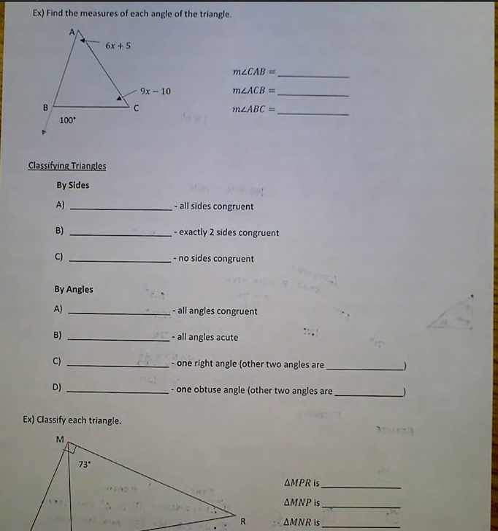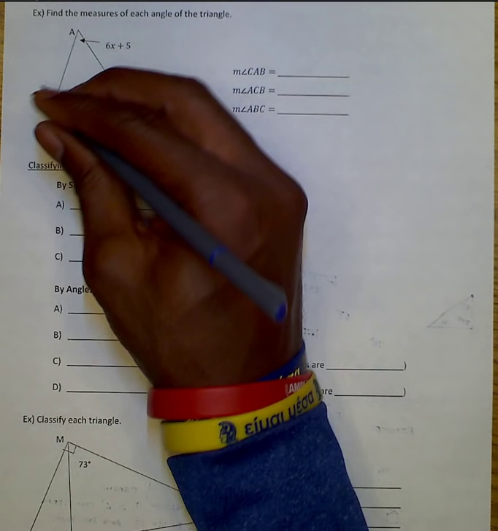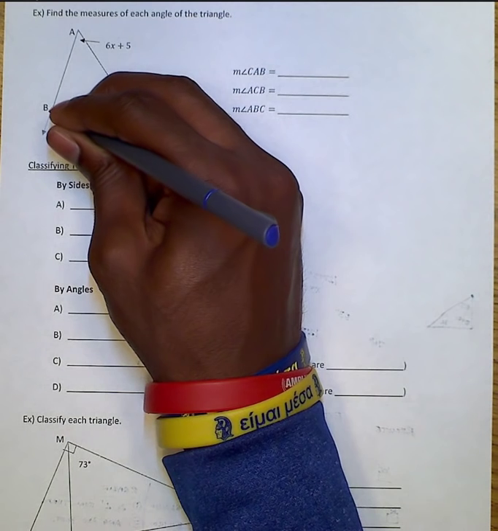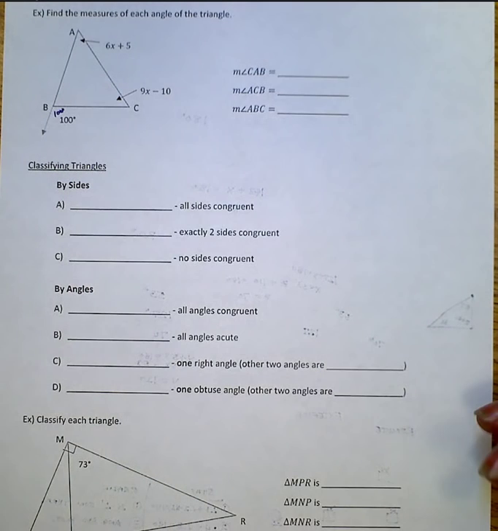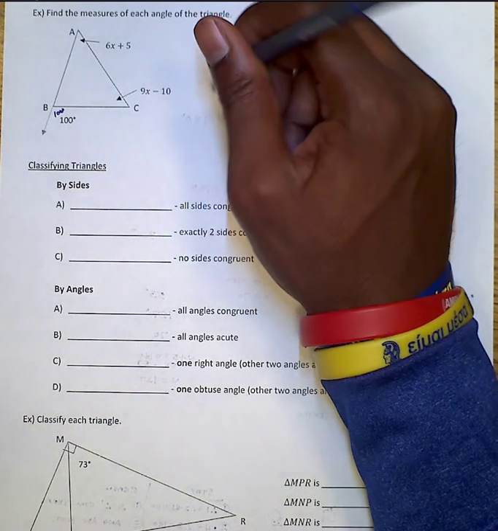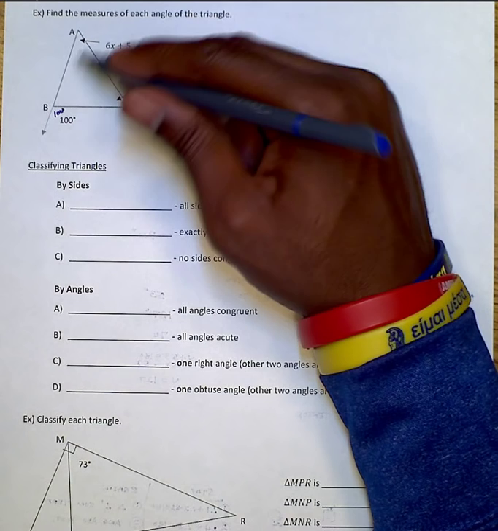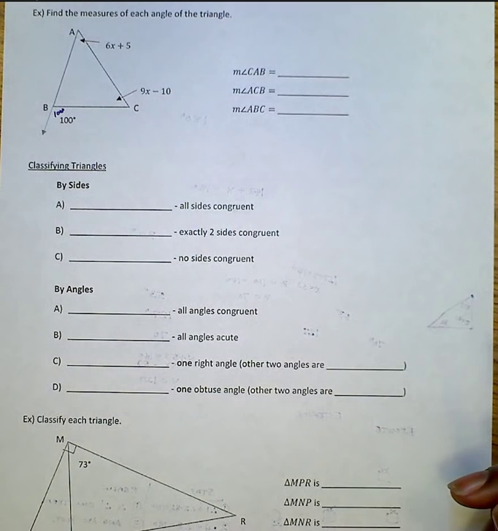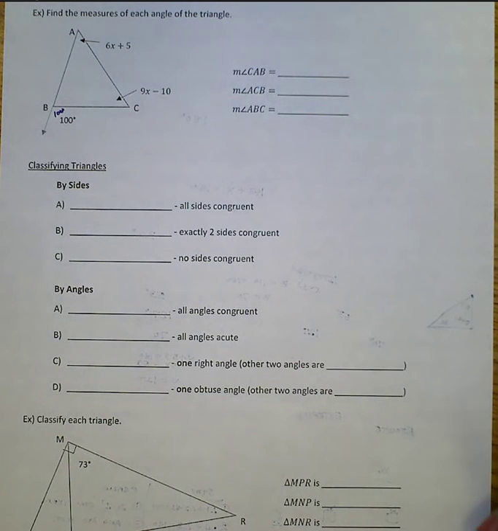Here, we're given this angle out here is 100 degrees. I'm going to write it. And now they want us to find the measure of angle CAB. Important here, that's here. ACB, that's here. And ABC. And so we will set this up and say this is the exterior angle.